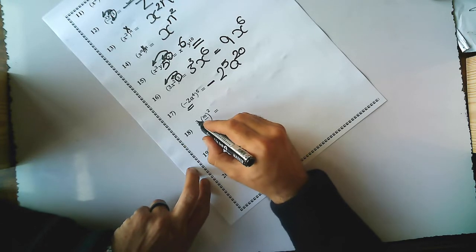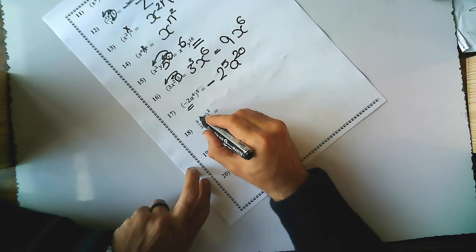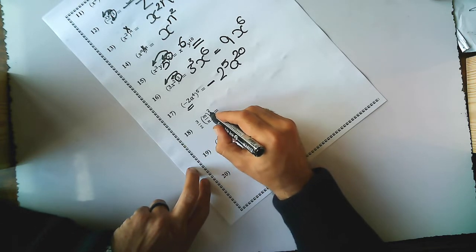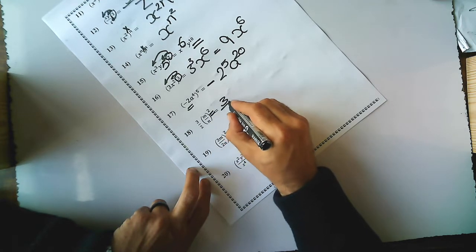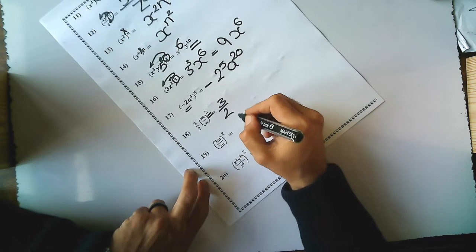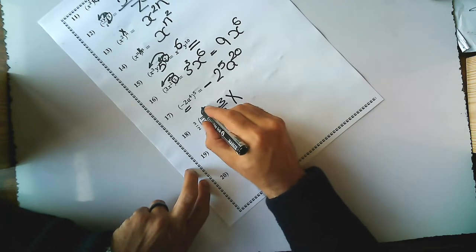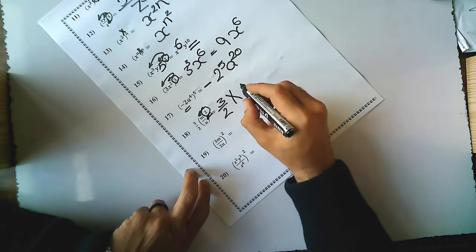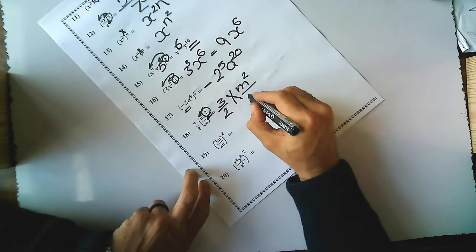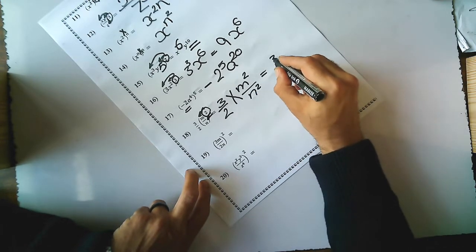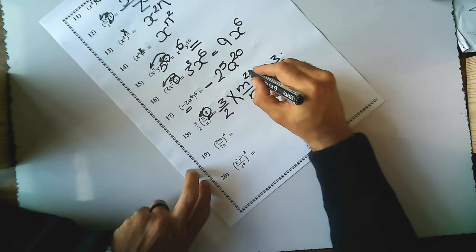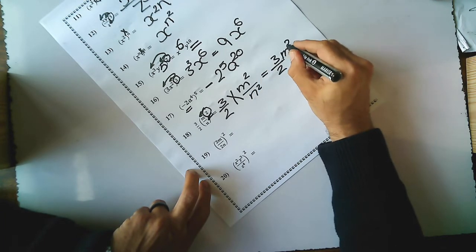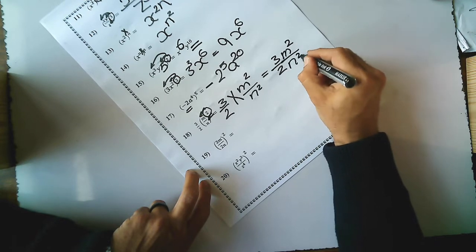This example, 3 over 2, m over n all power 2. The power is only over m and n. So 3 over 2 stays as it is, times the distributed power, m power 2 over n power 2. So it will be 3 over 2 times m power 2 over n power 2, which is 3m power 2 over 2n power 2.